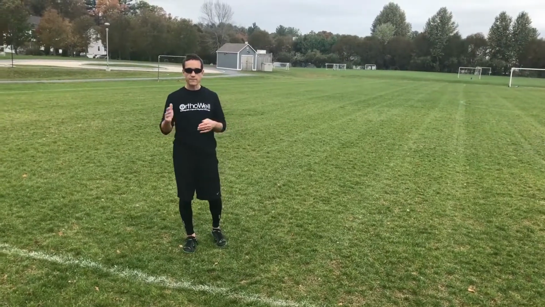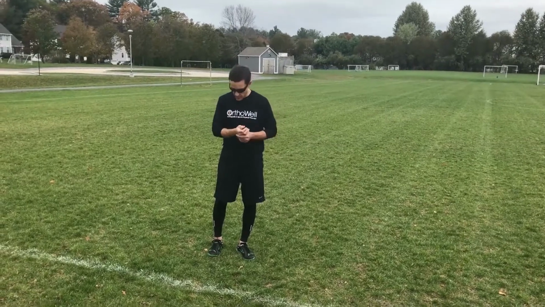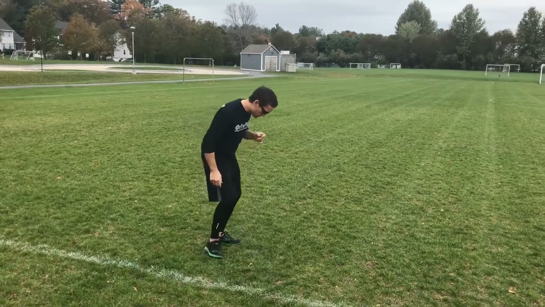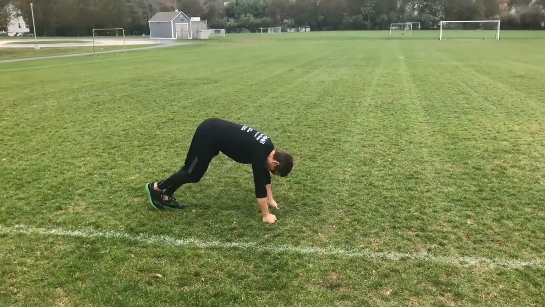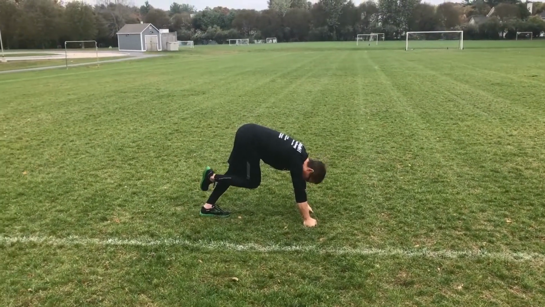Do those 3 first, and then follow with some dynamic warm-up stuff after that. So first one, calf stretch. All right, so get down to the ground, heel down flat, calf stretch is going to be felt right through here.